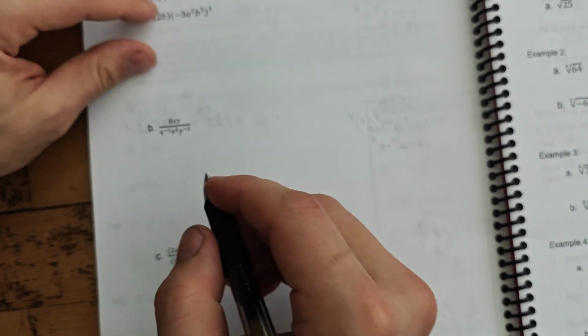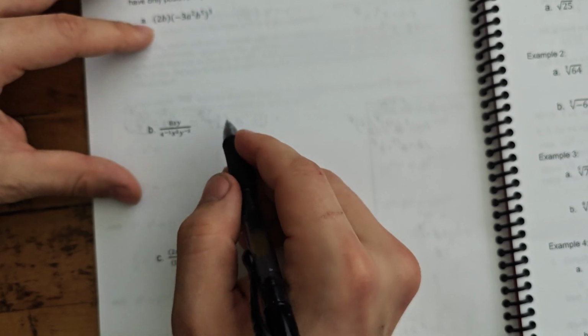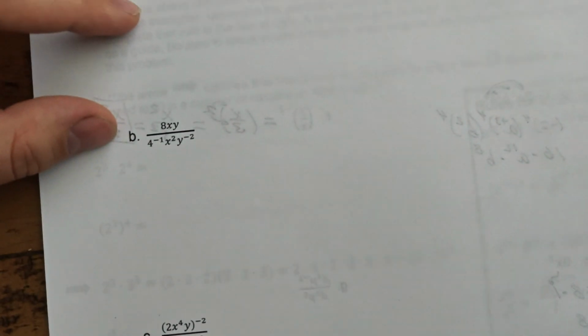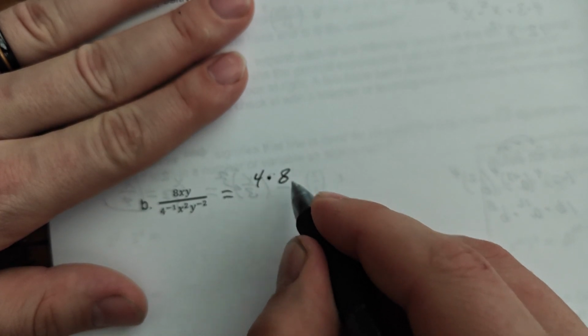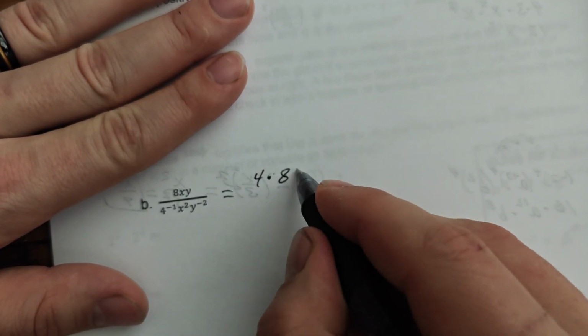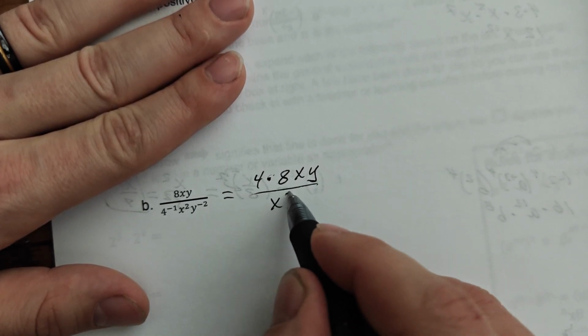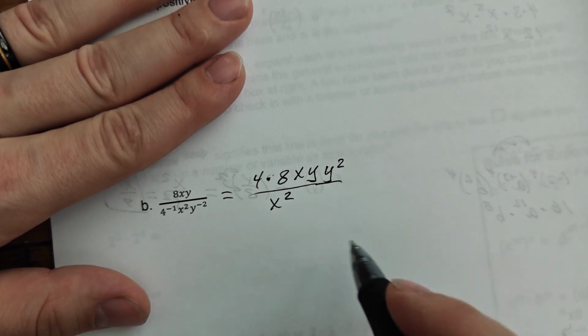Let's do one more from this activity. 8xy over 4 to the negative first, x squared y to the negative second. First, let's get rid of negative exponents. Move this 4 to the negative first up to the top. That becomes 4 times 8 times xy. X squared stays on the bottom. Y to the negative second also comes up to the top as a y to the second.